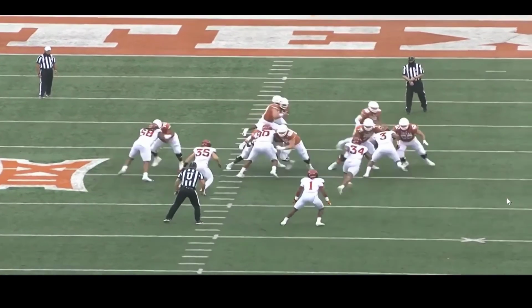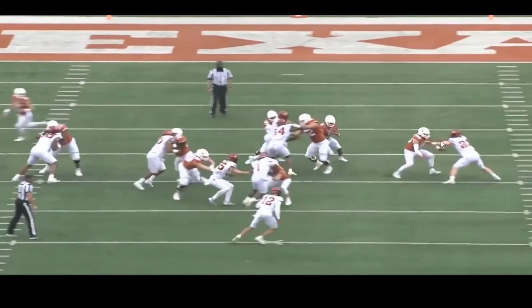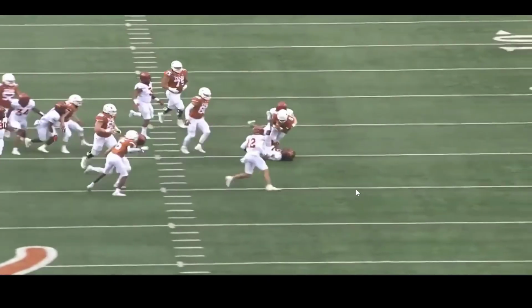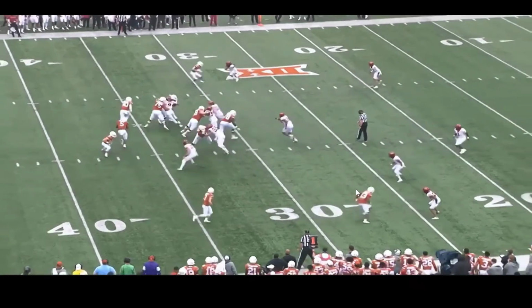Using the fullback, okay, allows you to lead on this edge player and create that natural seam with the crack block. Again, forcing that safety to now shoot it. Okay, and then again, if you use that push crack well, okay, it can be a great situation to get yourself one-on-one with a defensive back.